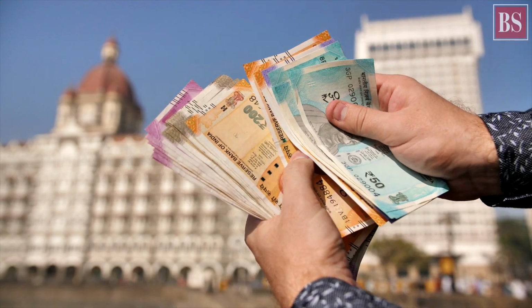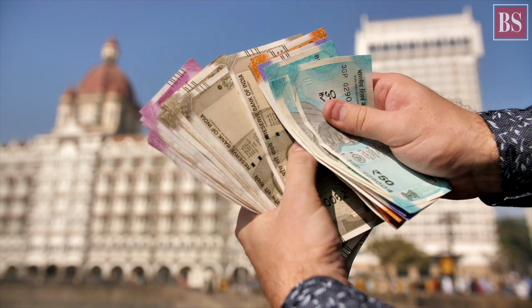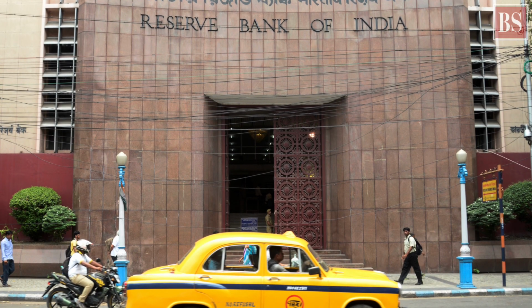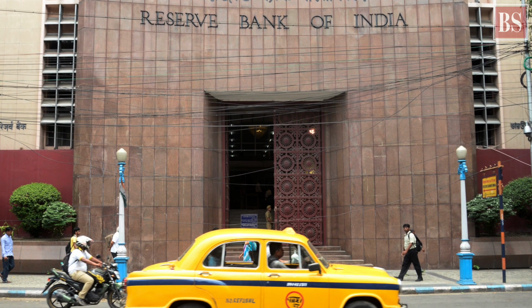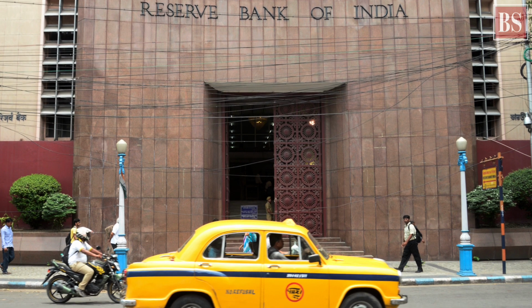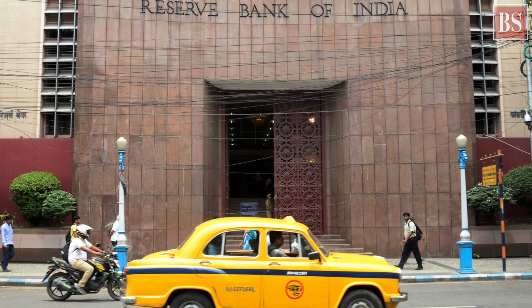However, in India, the exchange rate is not entirely determined by the market. From time to time, the RBI intervenes in the forex market to ensure that rupee price does not fluctuate too much or that it doesn't rise or fall too much all at once.